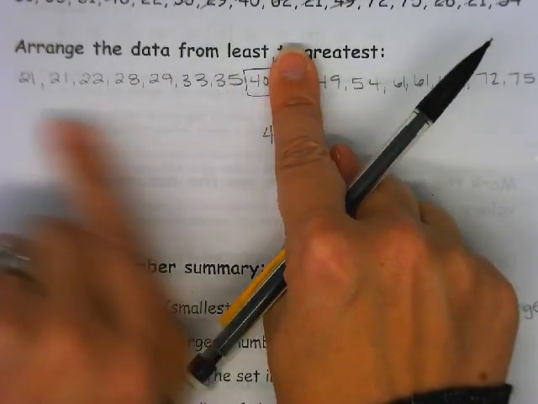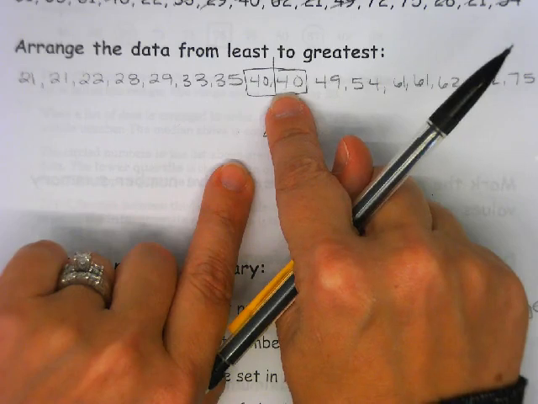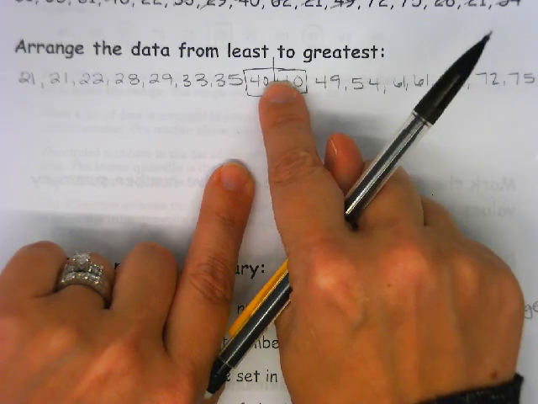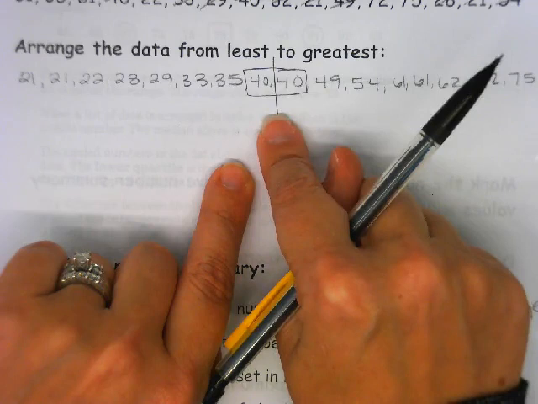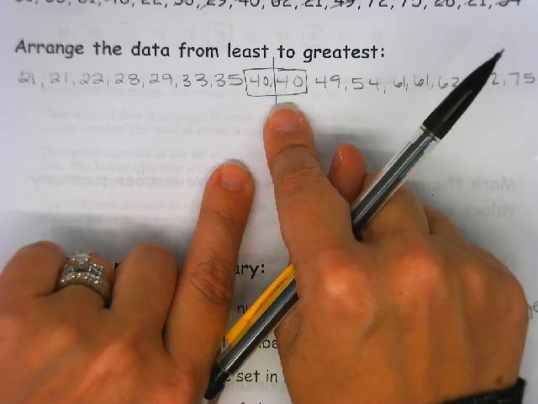Now, if we had an odd number, and we'll look at one of these in a little bit, we would not include that. We're not including this median number. That's why I drew it separately, okay?